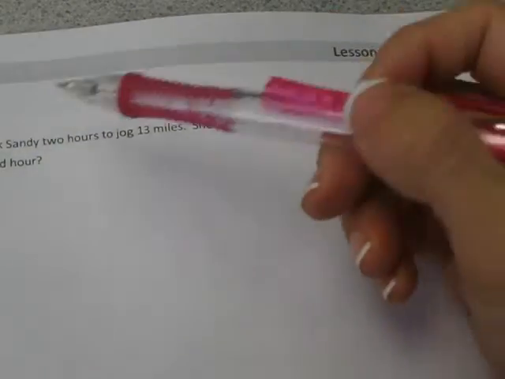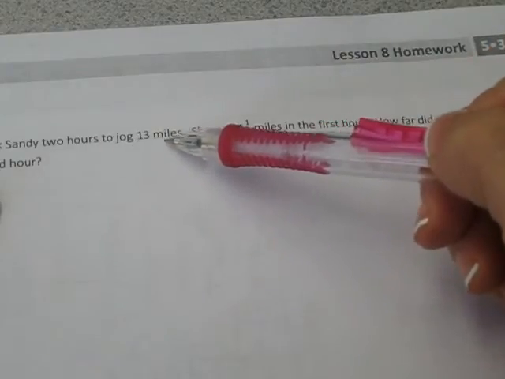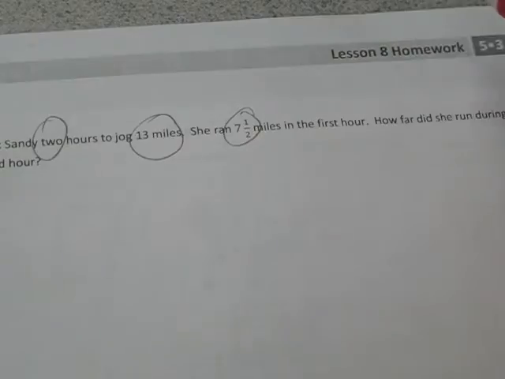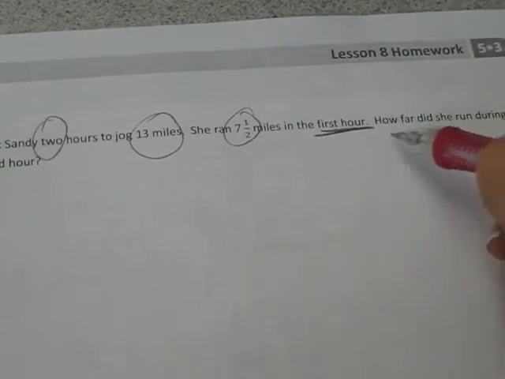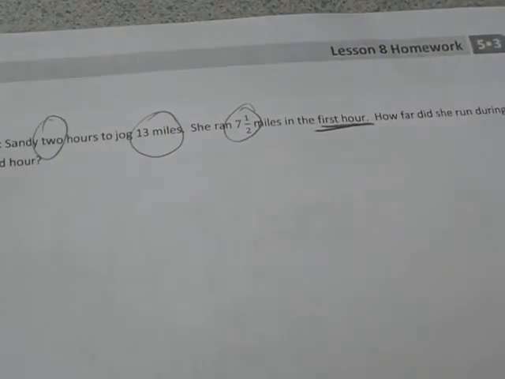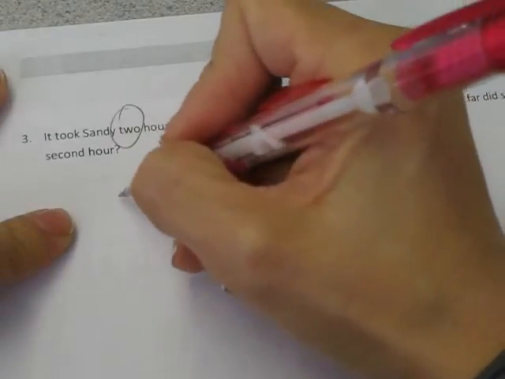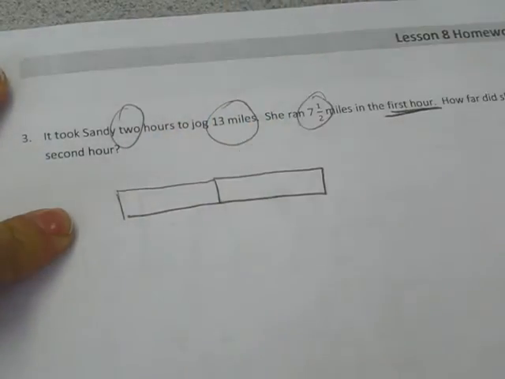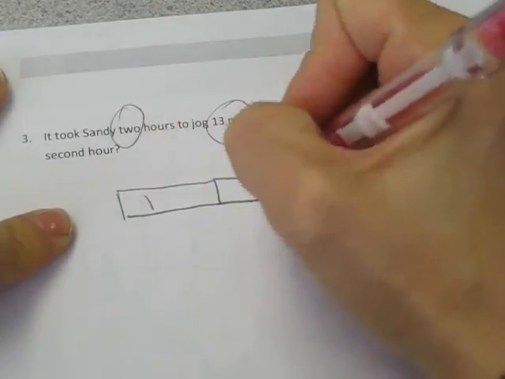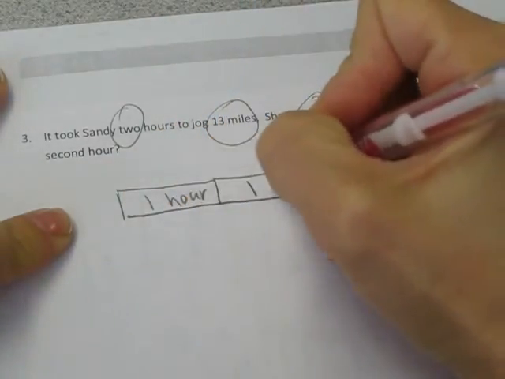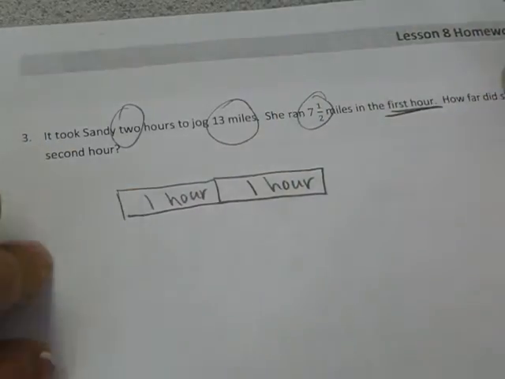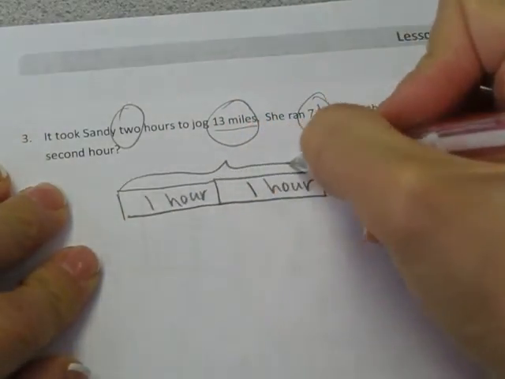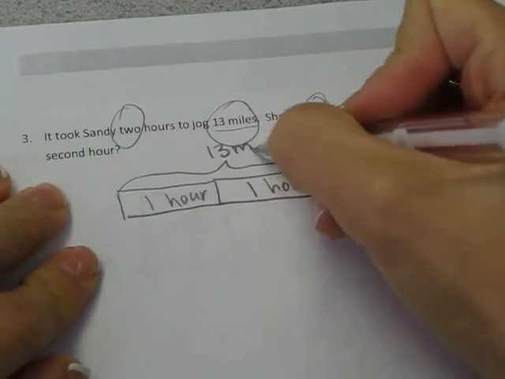Okay. Number 3, it took Sandy 2 hours to jog 13 miles. She ran 7.5 miles in the first hour. How far did she run during the second hour? So I'm going to go ahead. She ran 2 hours. Here's 1 hour. Here's another hour. So this is hours. And in those 2 hours, she jogged a total of 13 miles.